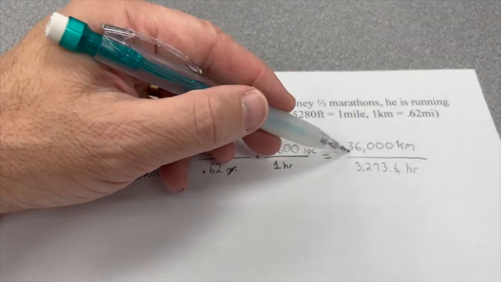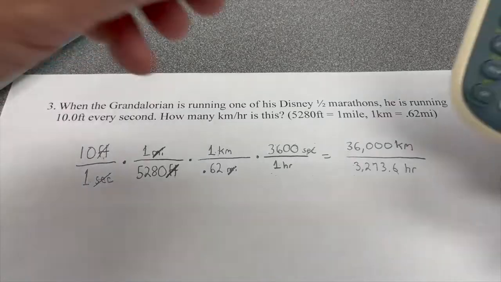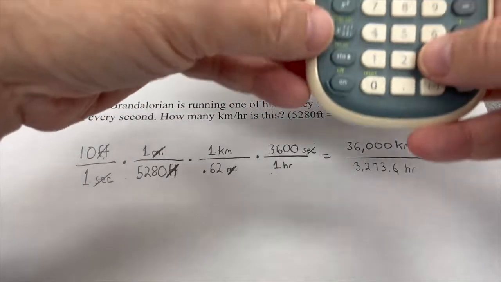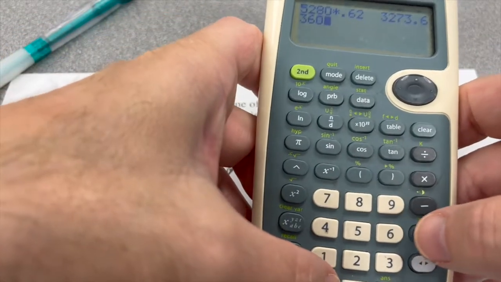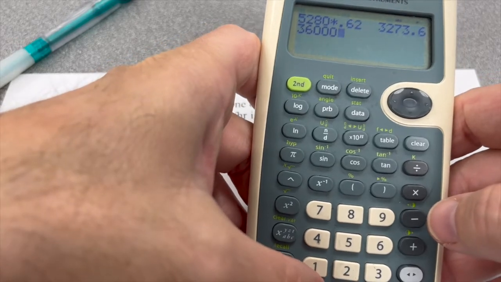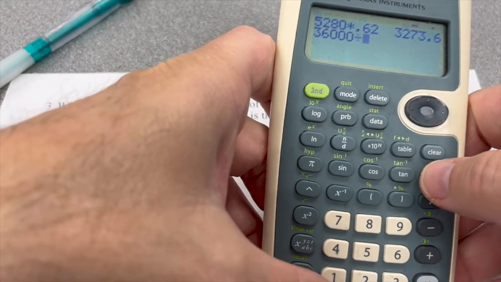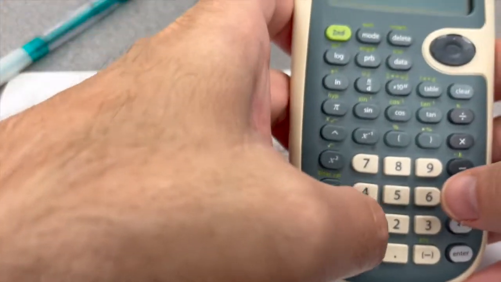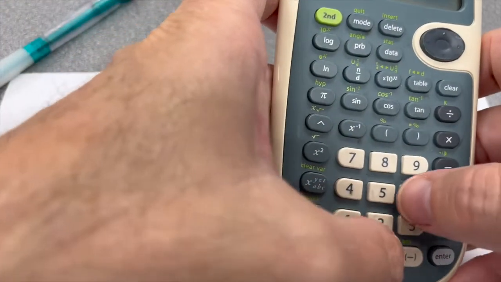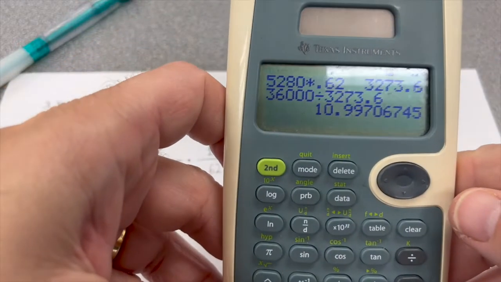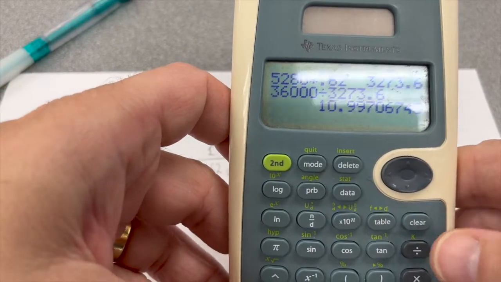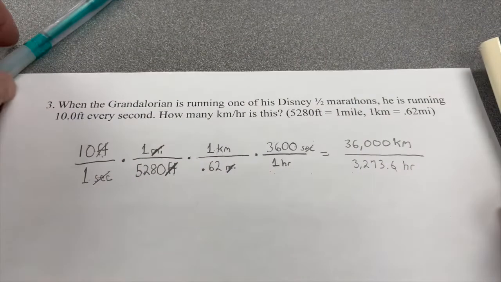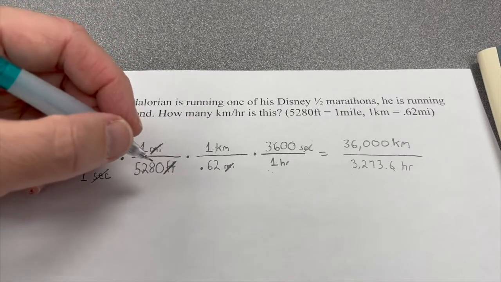Now we just got to do 36,000 divided by 3,273.6, and we end up with 10.997. So we're going to go with 11.